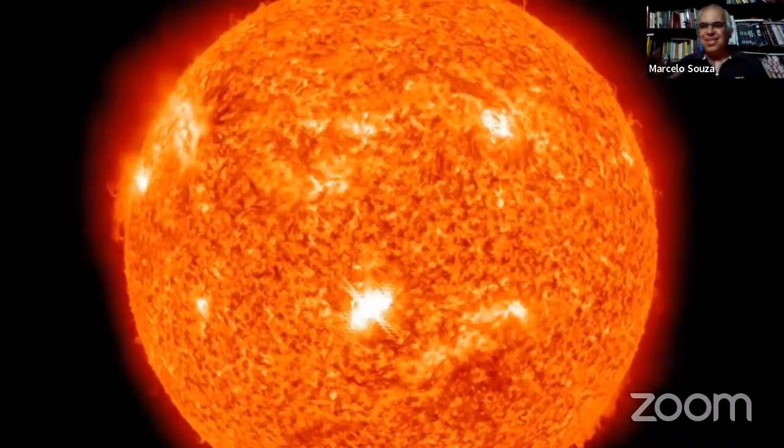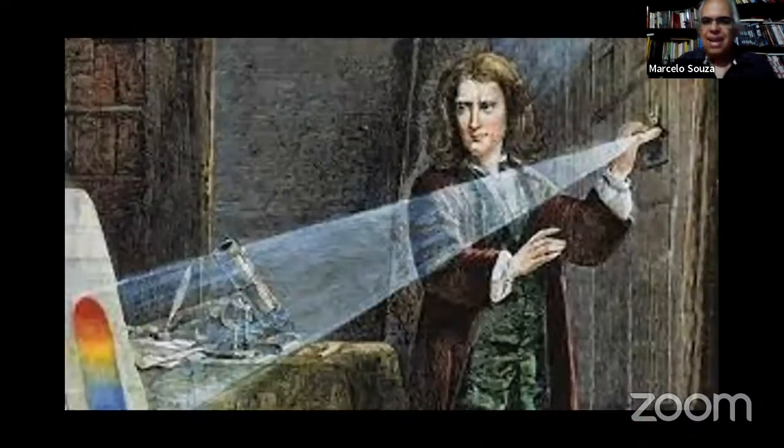Now I'll talk a little about the lights. I don't know if someone already talked about what I will say now, but for me, a famous experiment that I always discuss with my students when I talk about optics in my course is the experiment made by Isaac Newton.